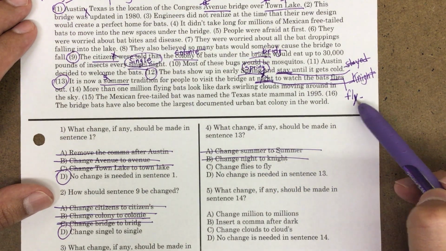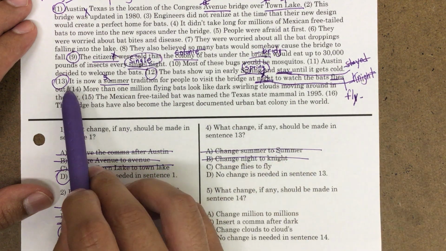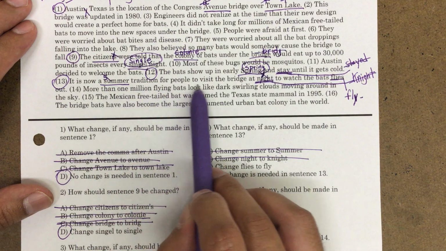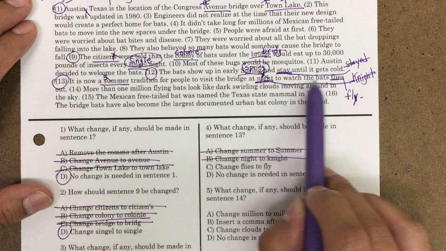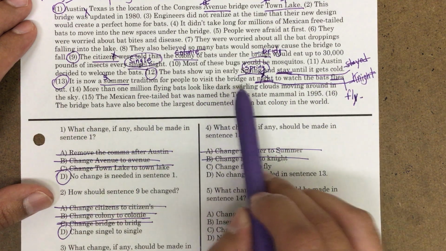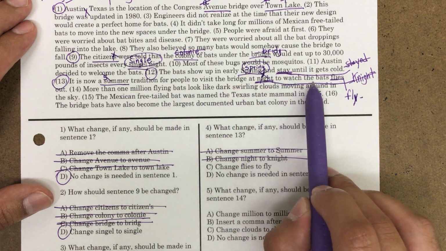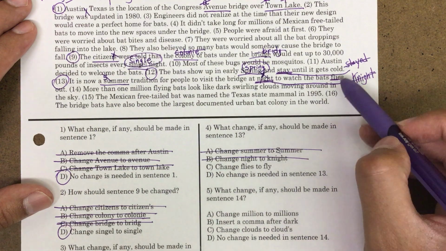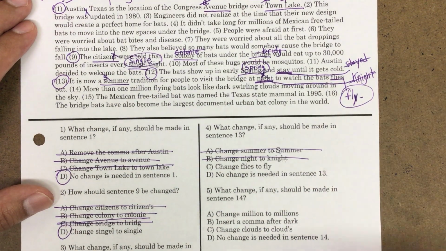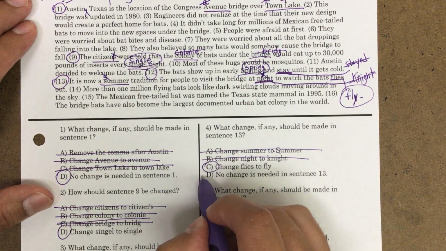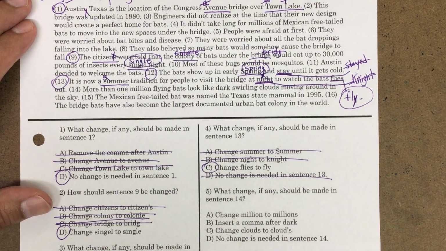Now let's plug in our verb usage. Is it flies or fly? This is a verb usage one. It is now a summer tradition for people to visit the bridge at night to watch the bats flies out, or it is now a summer tradition for people to visit the bridge at night to watch the bats fly out. Flies or fly? It's fly. So C is going to be the edit for sentence 13.